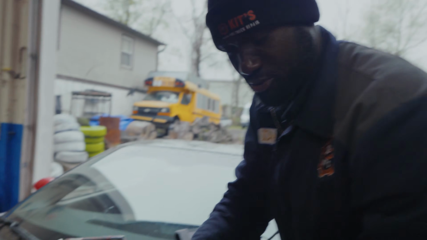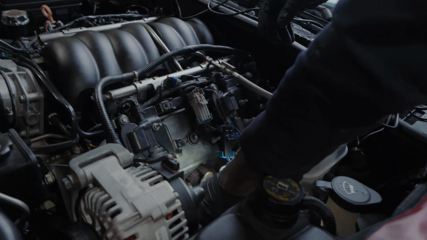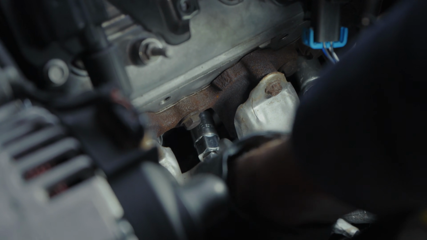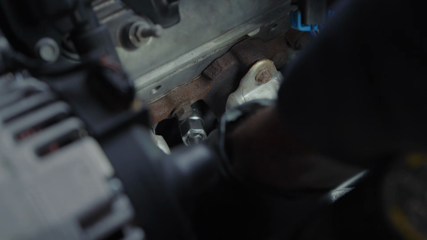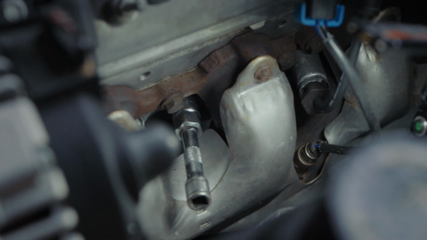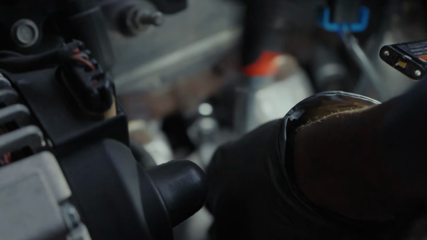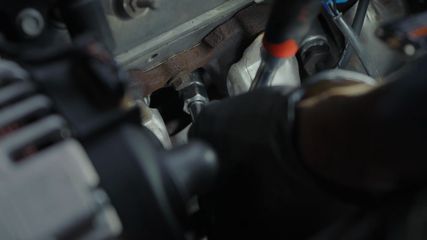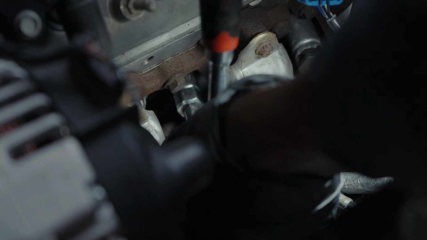I'm gonna start by installing the plug first. Okay, so we're gonna tighten our spark plug. It's not a brand new plug, but it's a good plug.